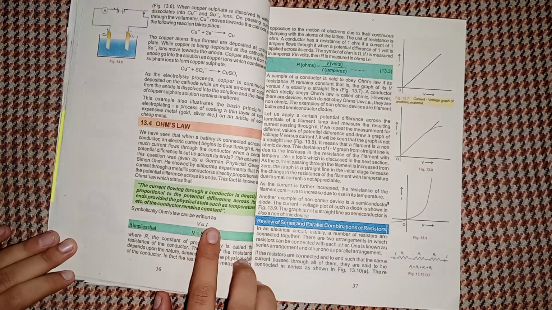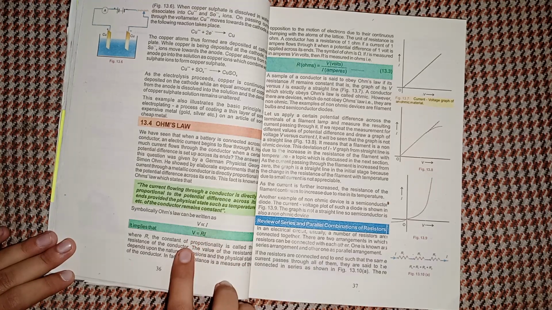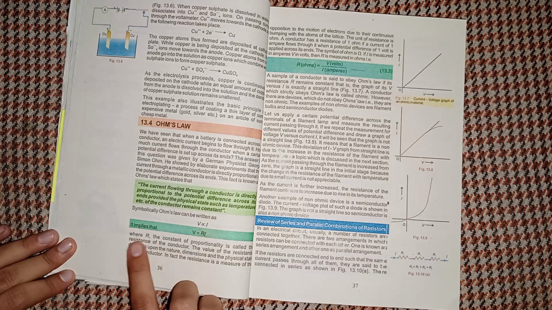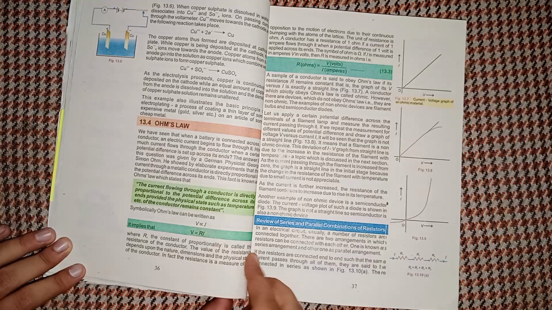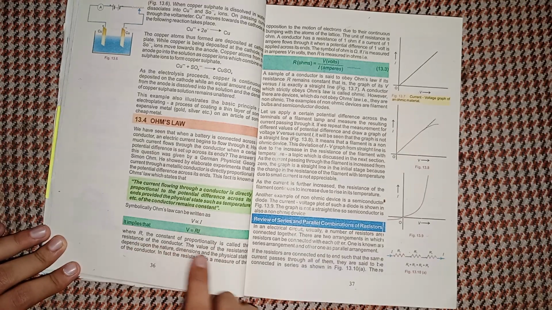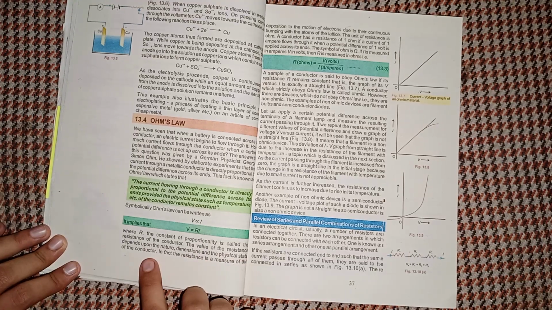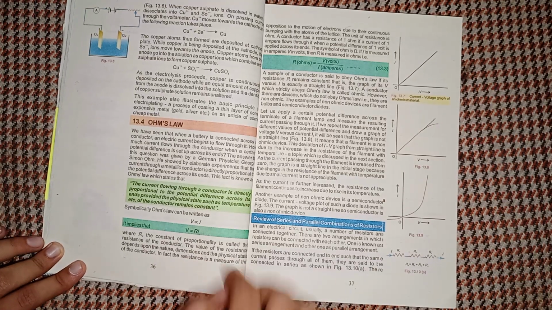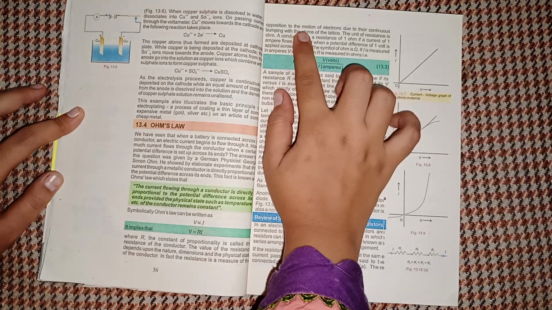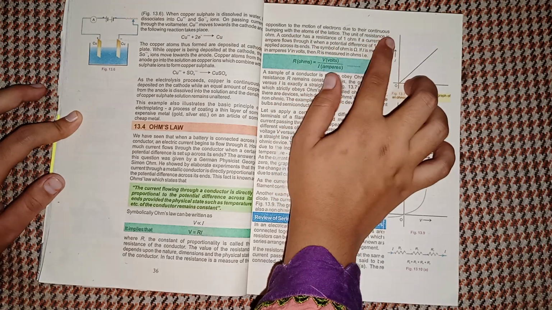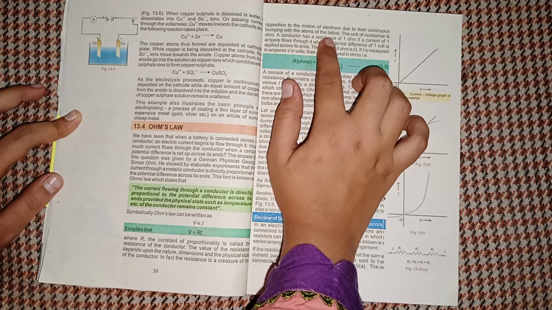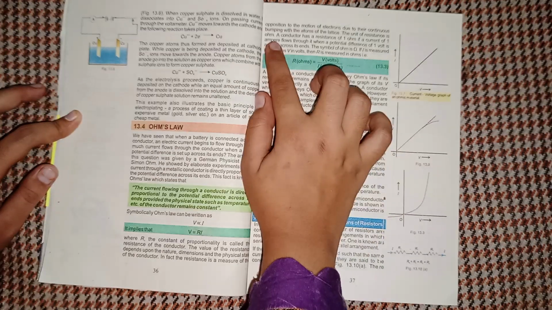Symbolically, Ohm's law can be written as V ∝ I, V = RI, where R, the constant of proportionality, is called the resistance of the conductor. The value of the resistance depends upon the nature, dimensions, and the physical state of the conductor. In fact, the resistance is a measure of the opposition to the motion of electrons due to their continuous bumping with the atoms of the conductor. The unit of resistance is ohm.